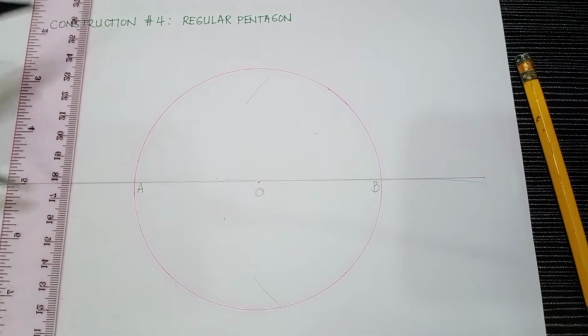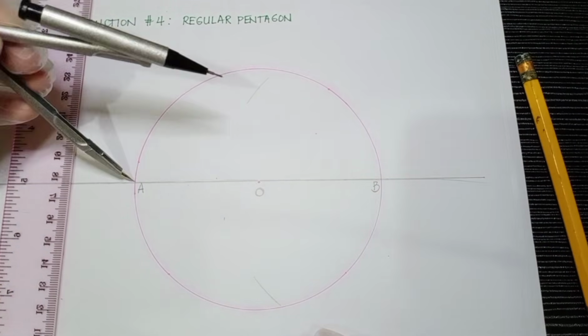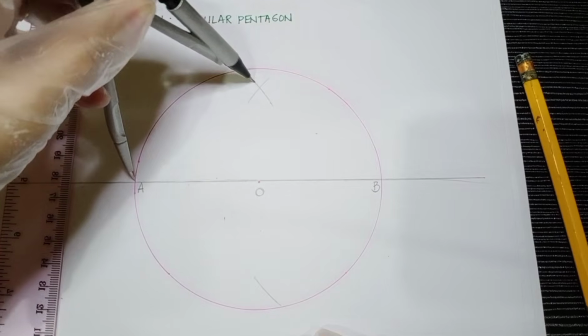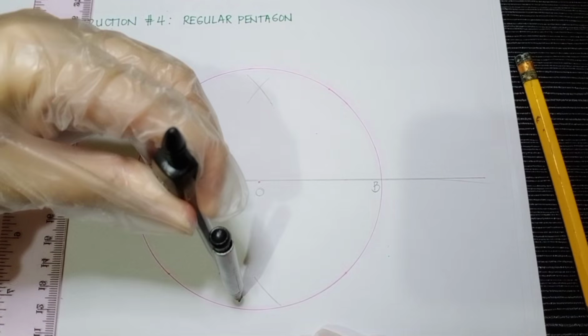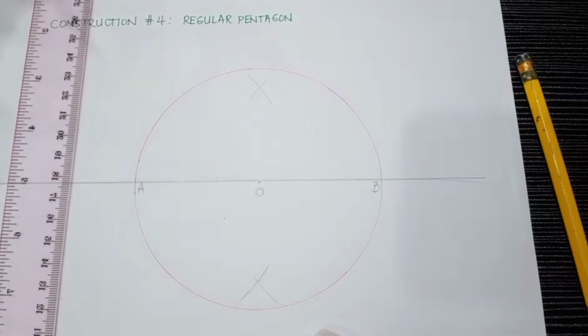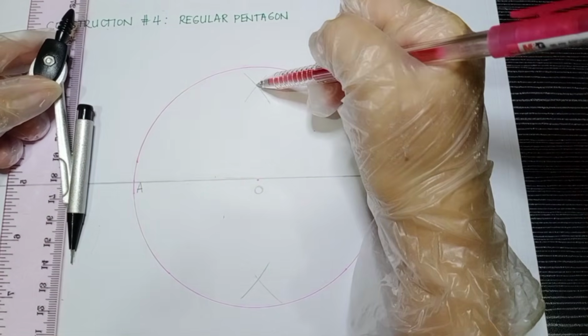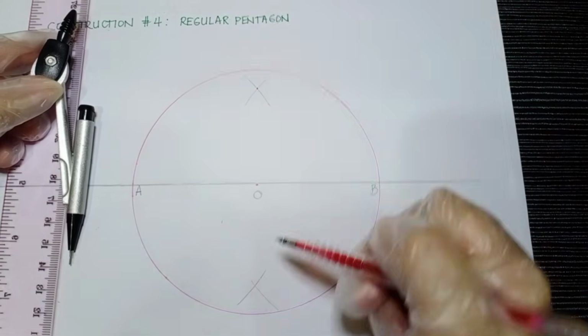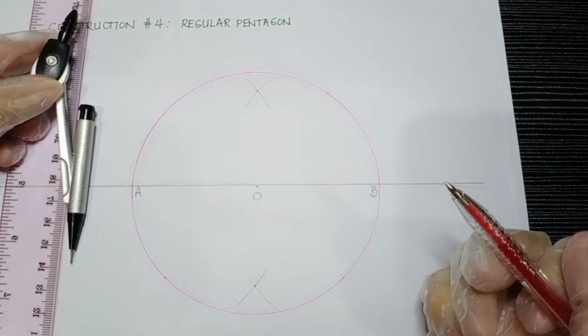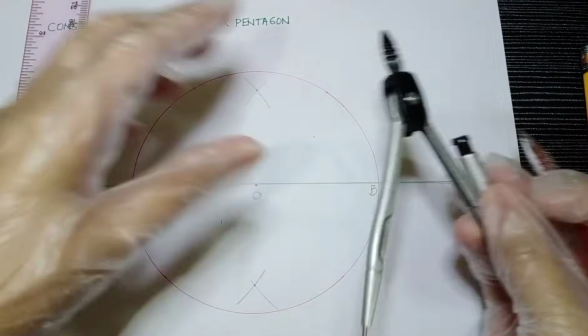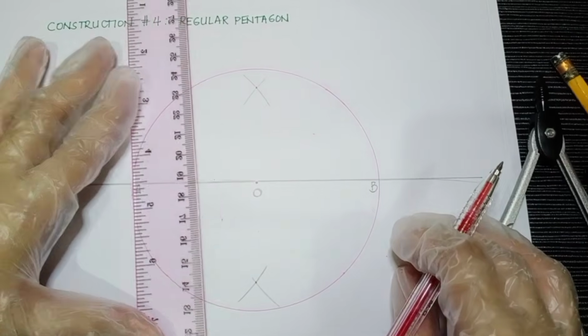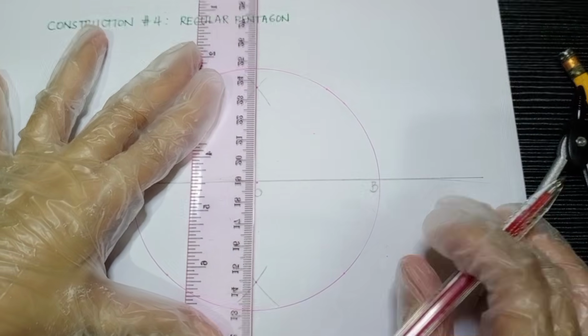Okay? And then, gawa din tayo rito. Ito naman yung ating point. Gawa ka ng intersection dyan at dito. Meron tayong intersection dito at dito. So, anong gagawin natin? Iko-connect naman natin ngayon.